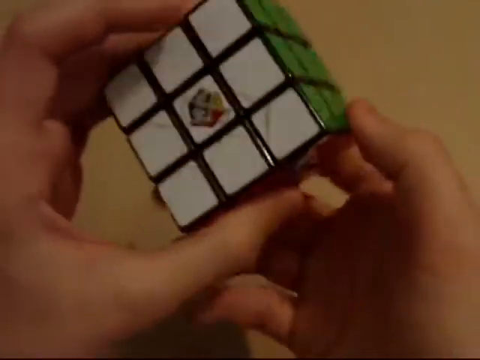And your first Rubik's Cube is solved. And that's all there is to it, guys! You finished your first Rubik's Cube! How exciting! Are you excited?